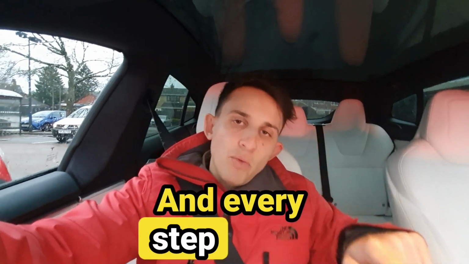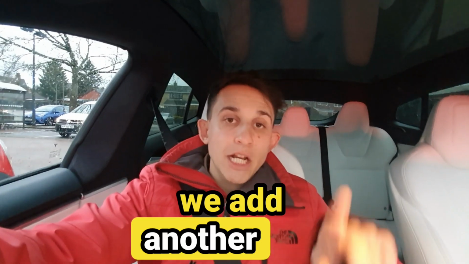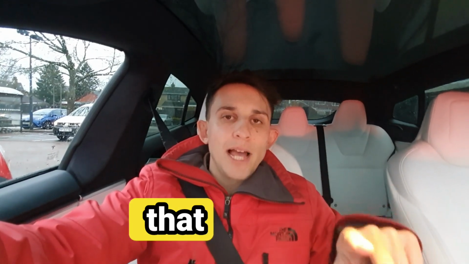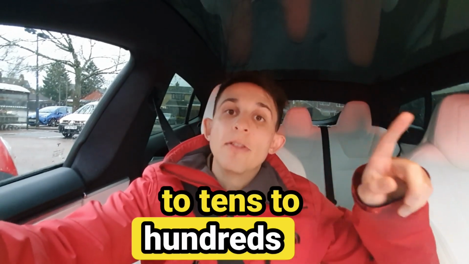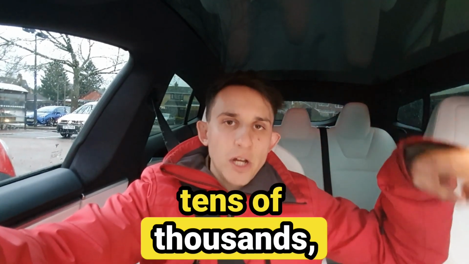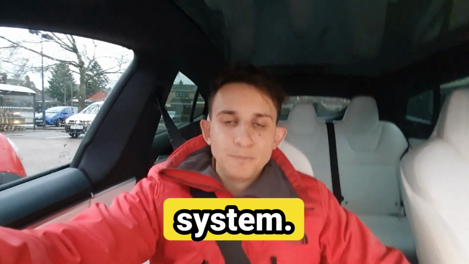And every step we go up, once we reach the cap, we add another 1 in a new column, and that will add the next 10x. So we go from ones to tens, to hundreds, to thousands, tens of thousands, hundreds of thousands, millions, etc. You're familiar with this counting system.